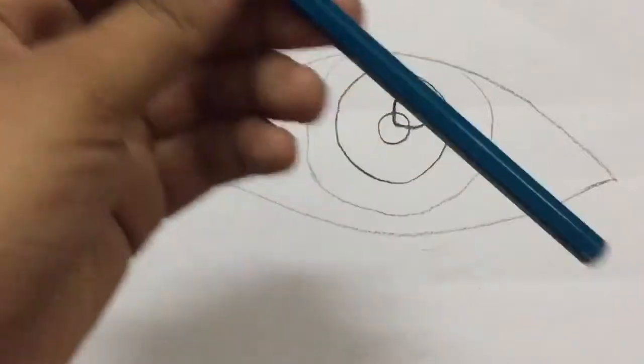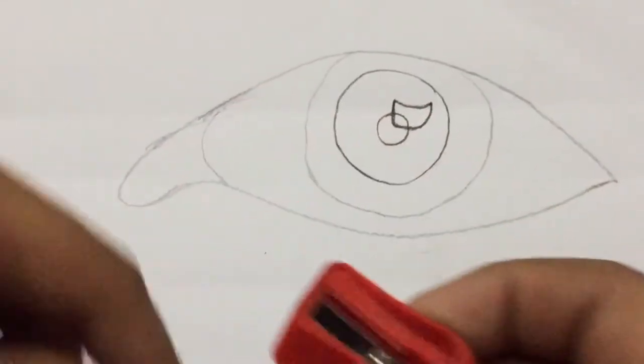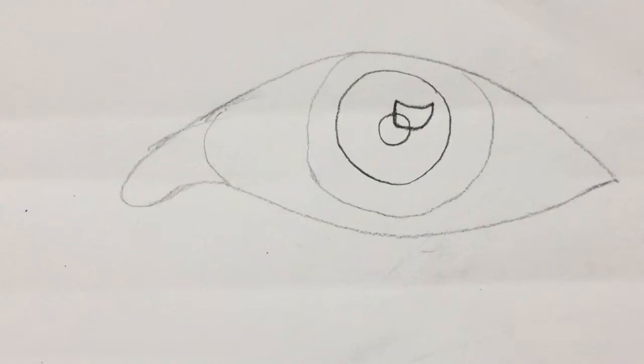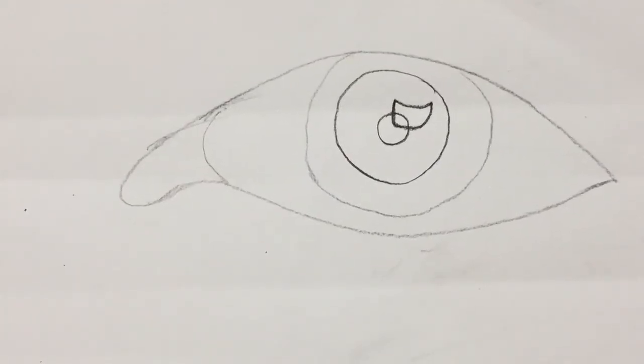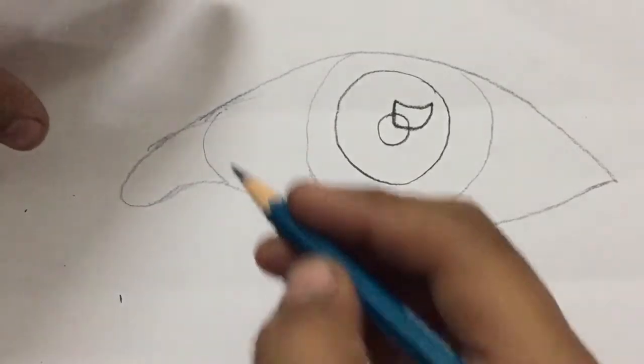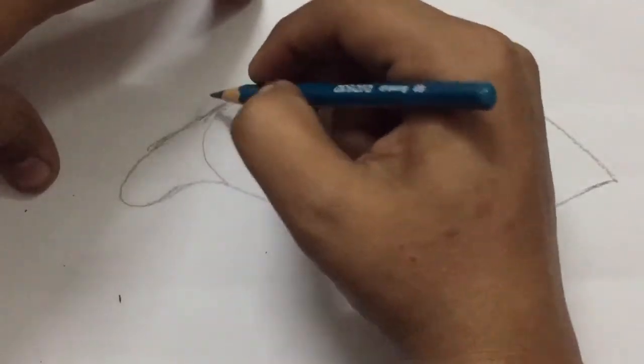For sharpening this pencil I am using the regular Apsara sharpener. So let me sharpen it. So it's all done. Now what we have to do is draw the eyelashes like this.